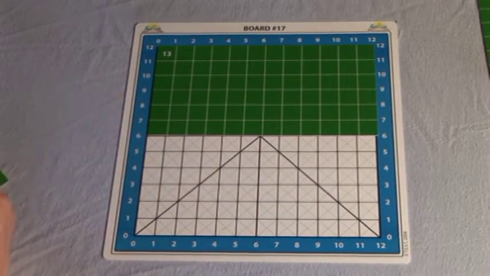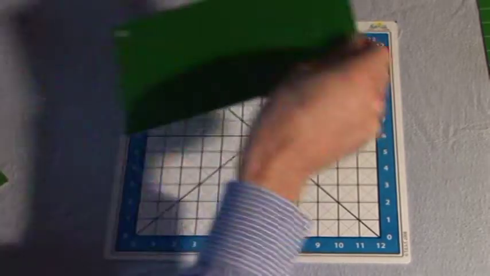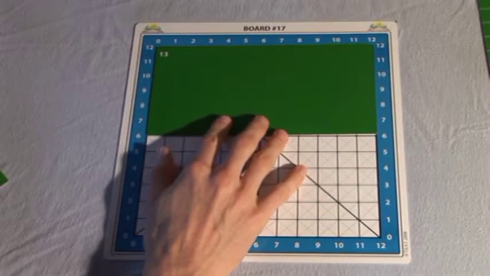So the 13 piece is exactly half of the entire grid. It's a 6 by 12, which is 72 squares, and the entire grid is 144. So we have exactly half, and we can see that without the lines that it is a half.